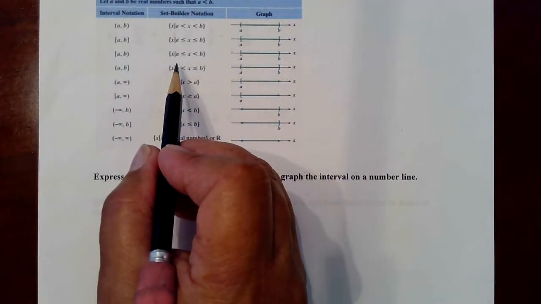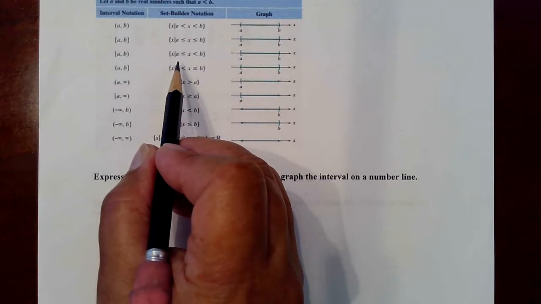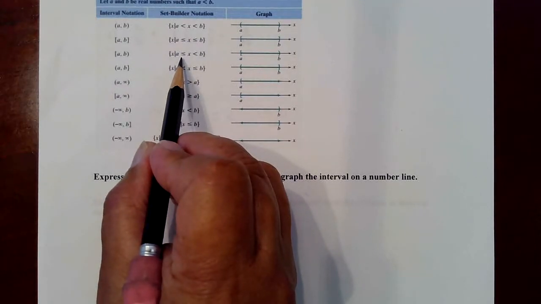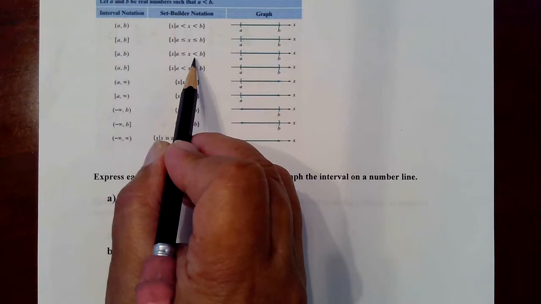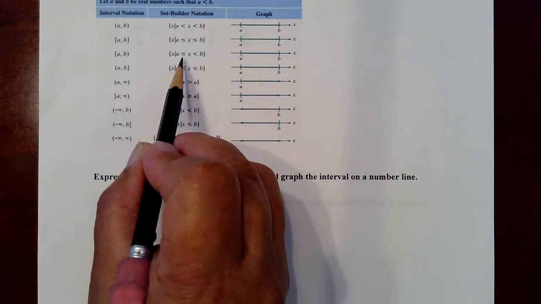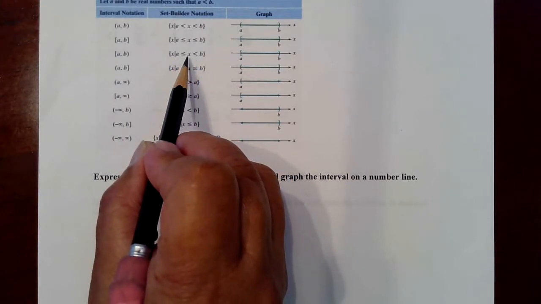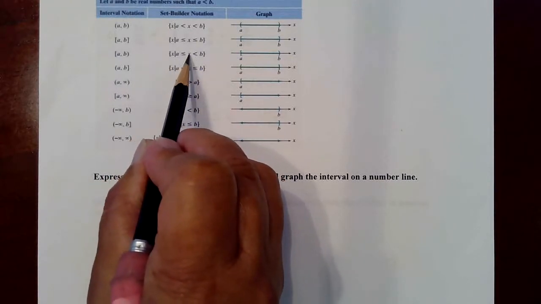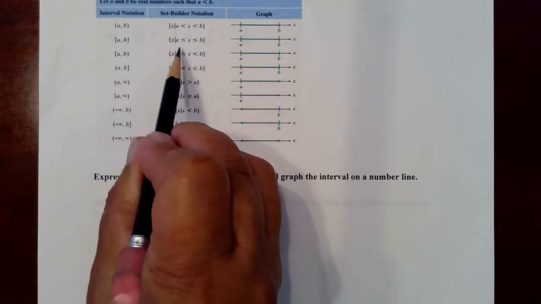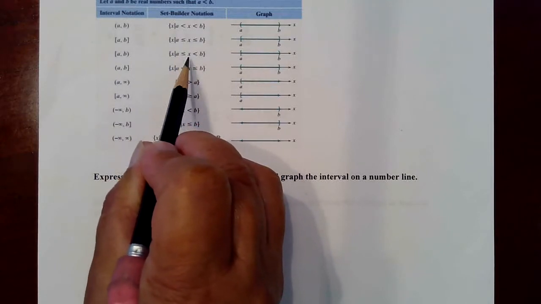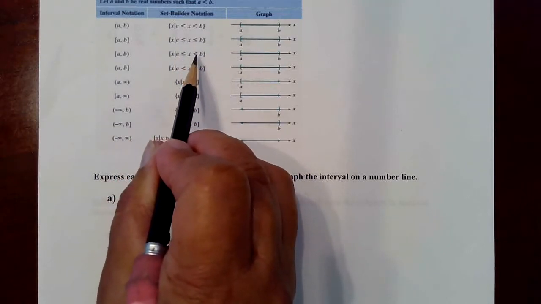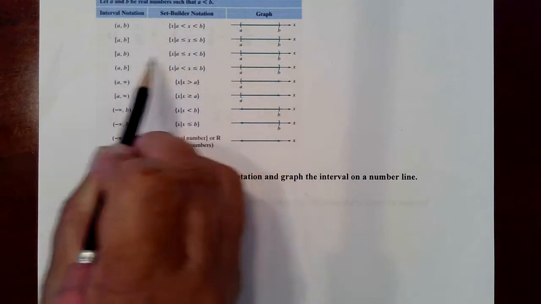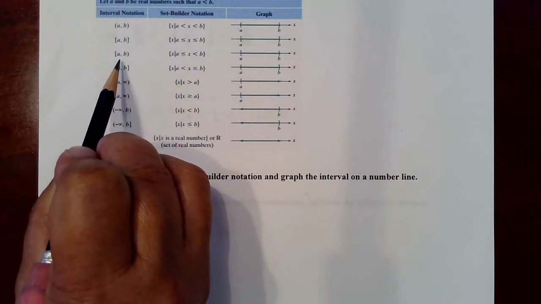Now, sometimes you're going to have a mixture of having an equal sign under one of your inequality symbols while the other one does not. So for instance, if you wanted to say x is in between the values a and b, it includes the end value a, that's why there's a little equal sign, but does not include the end value b, then your interval would look like this.